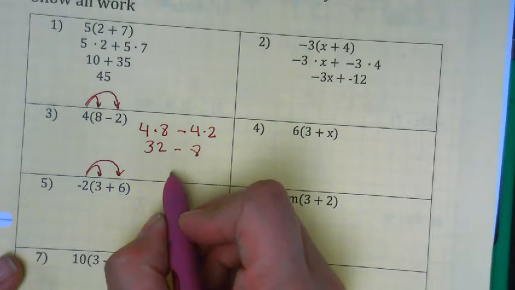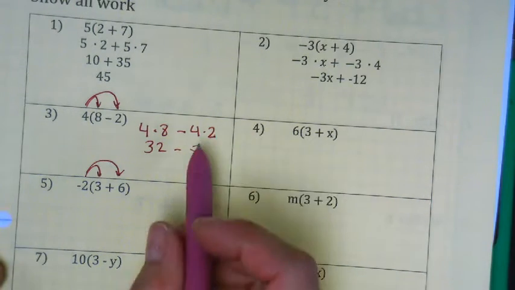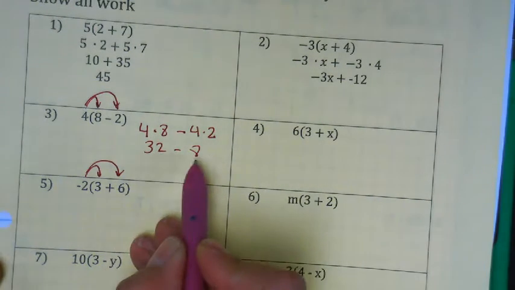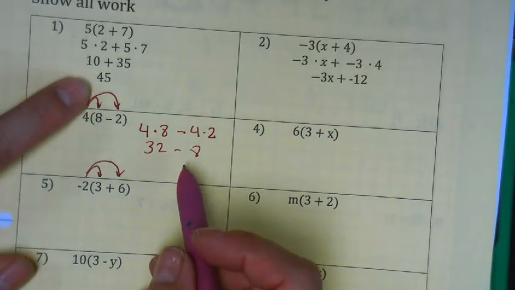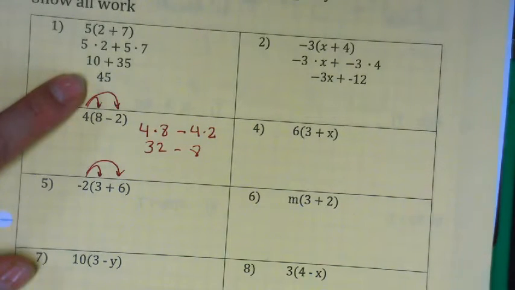Oh, wait, we do it? Well, you see how these are just 2 numbers? So you can do it. Kind of like number 1. Do you see how at the end they just got 45? Keep changing it up. 24. 24.